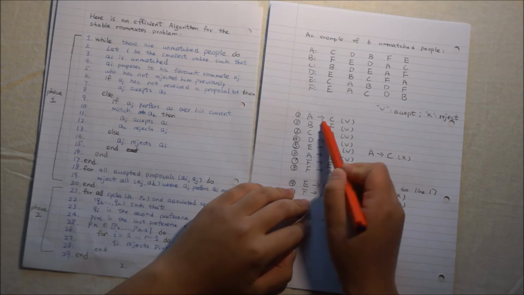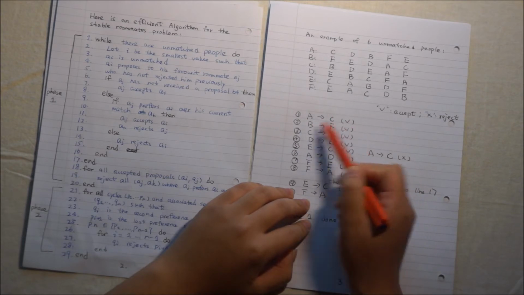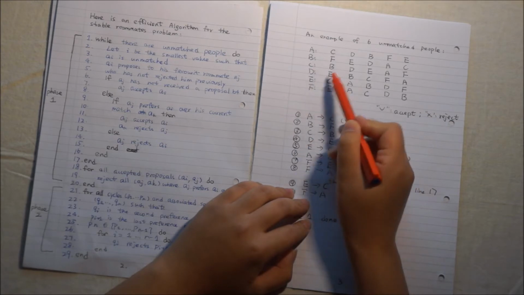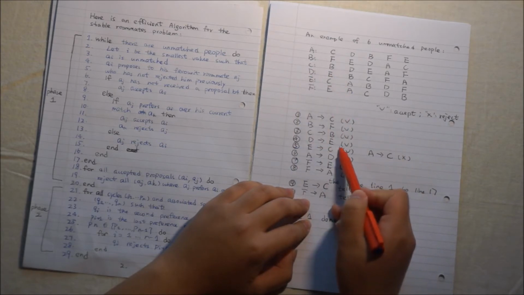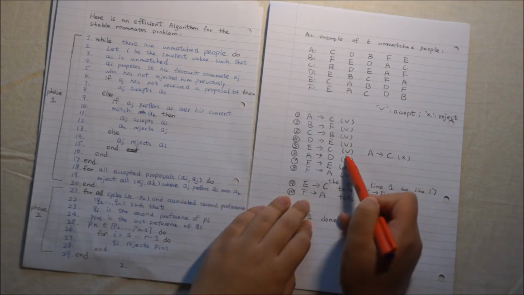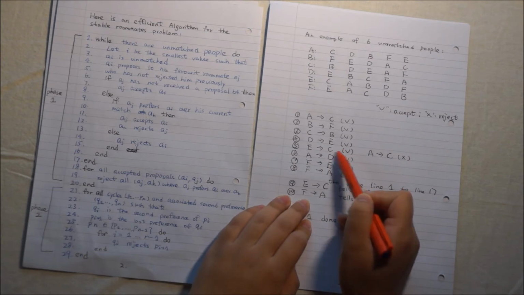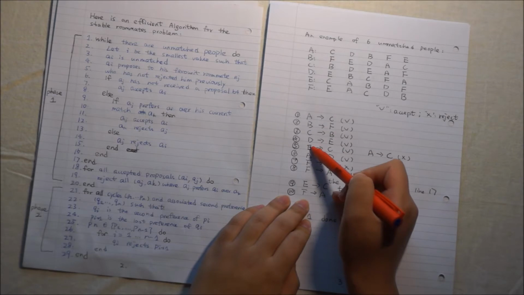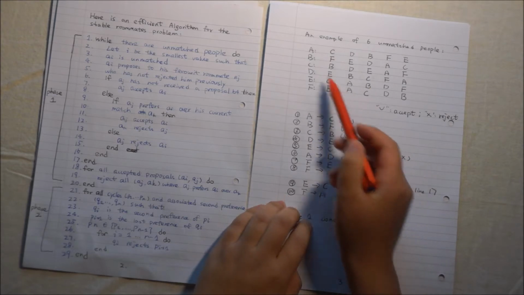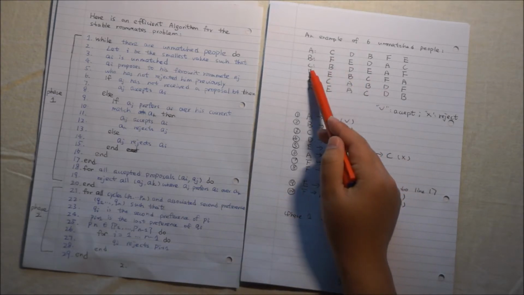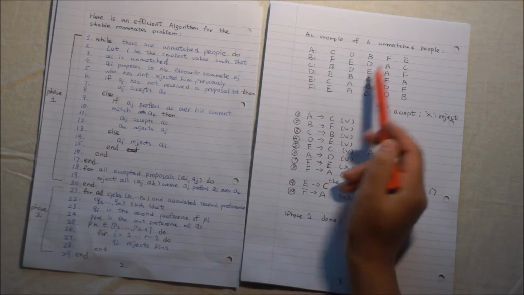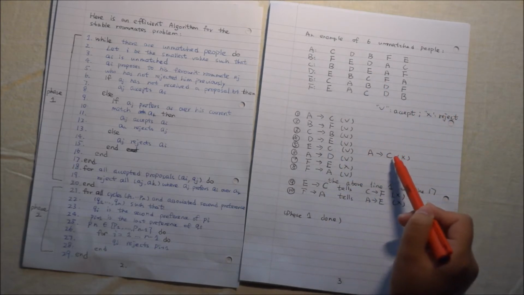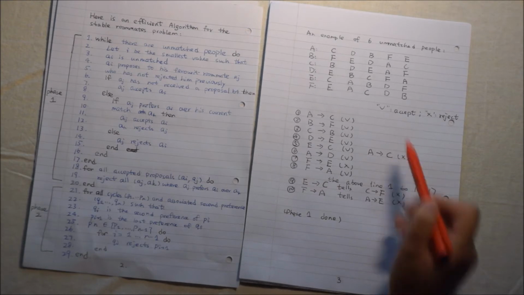First step, A proposes to C, C will accept. B to F, accept. C to B, accept. D to E, accept. E to C, accept. But because C received 2 proposals from A and E, we need to check E and A in C's list, which is better. Obviously, E is better, and so A will be rejected by C here.